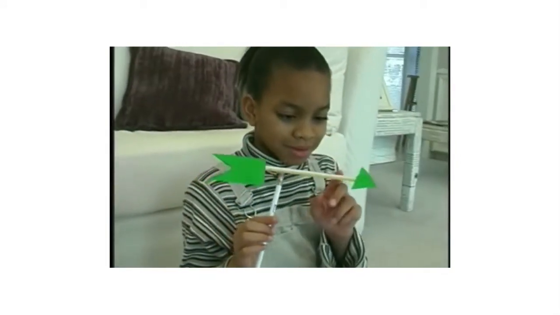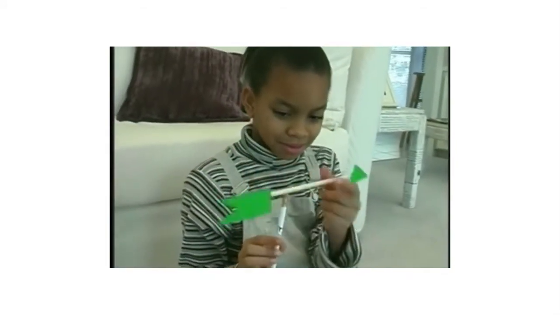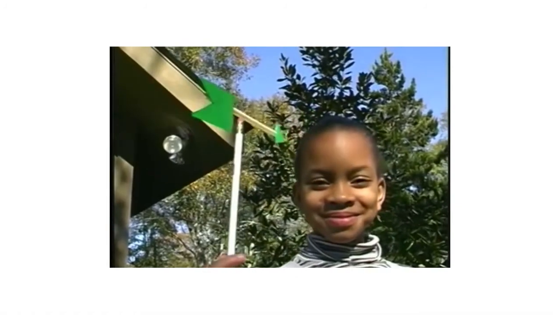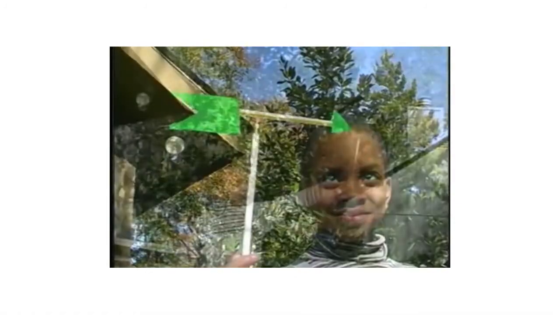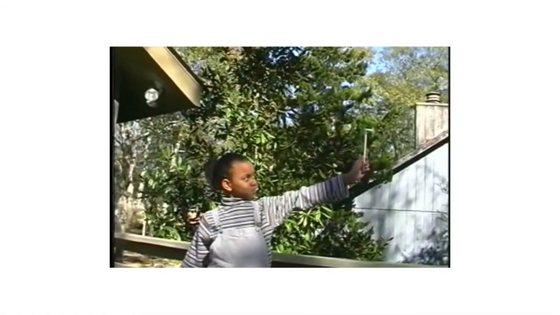You've just made a wind vane. When the wind blows, the wind vane will show you where it is coming from. Now which way is the wind coming from?